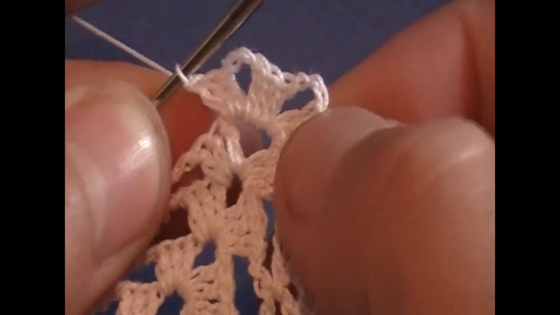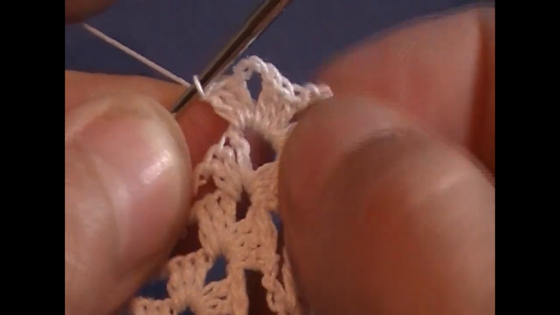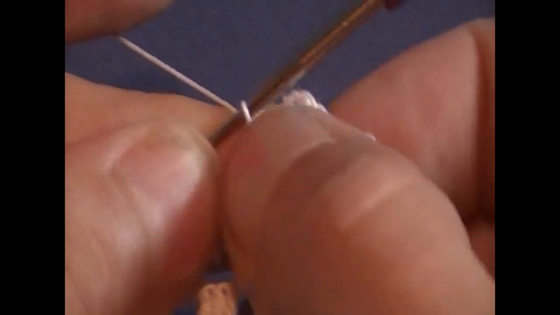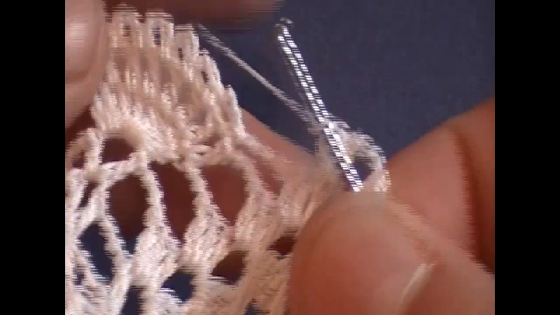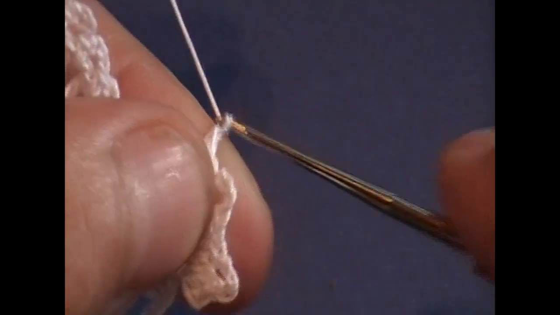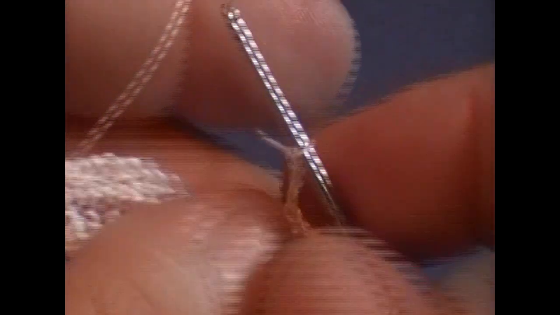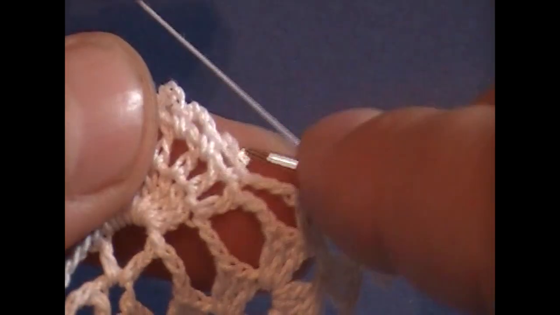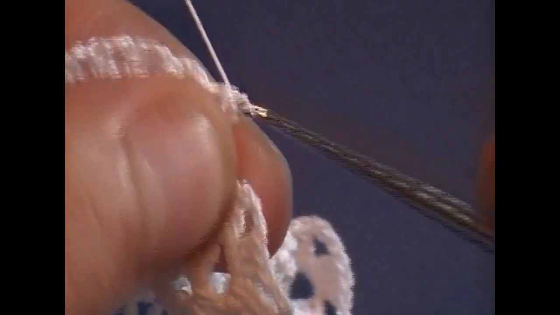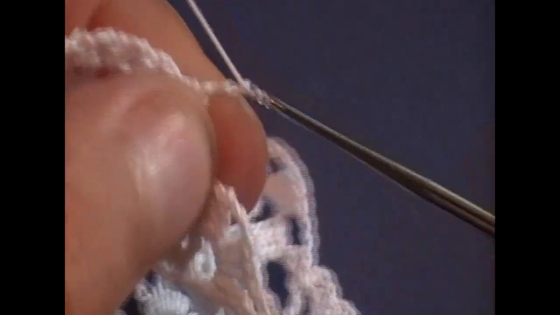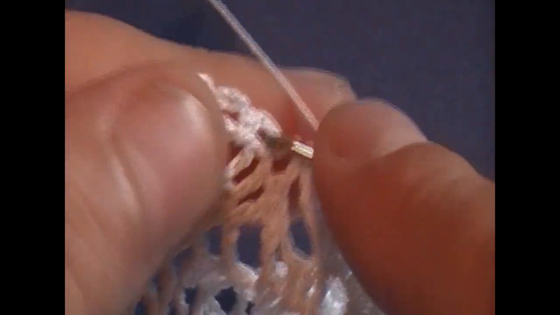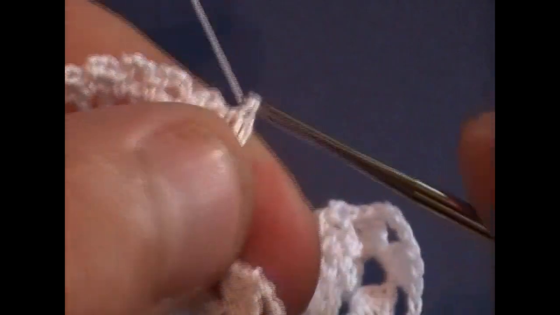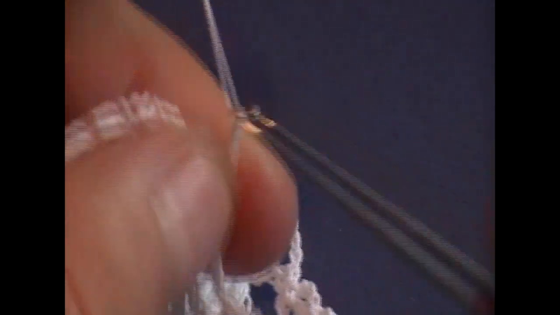So in this round, in every shell we will do 3 double crochets, chain 3, 3 double crochets, chain 3 and 3 double crochets, chain 3, and single crochet into the first chain 3 loop of our pineapple, chain 3, single crochet into the next chain 3 loop, chain 3.